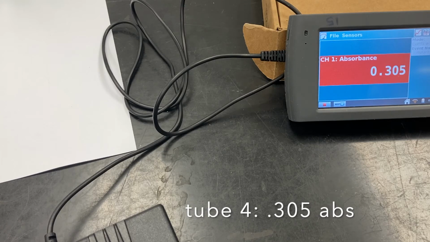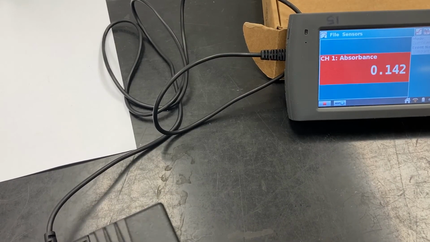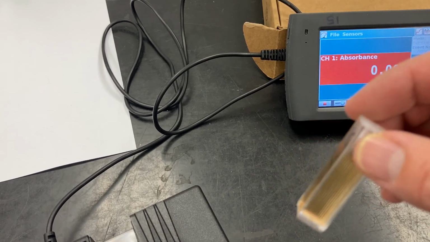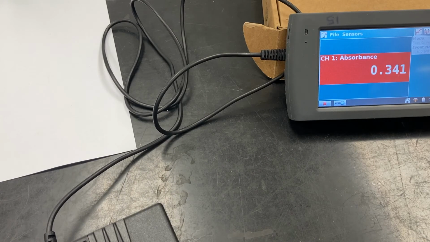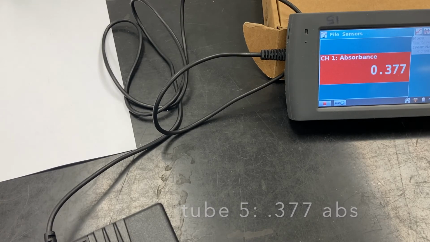We'll call this 0.305. All right, and this is our last tube, tube 5. We'll finish here, 0.377.